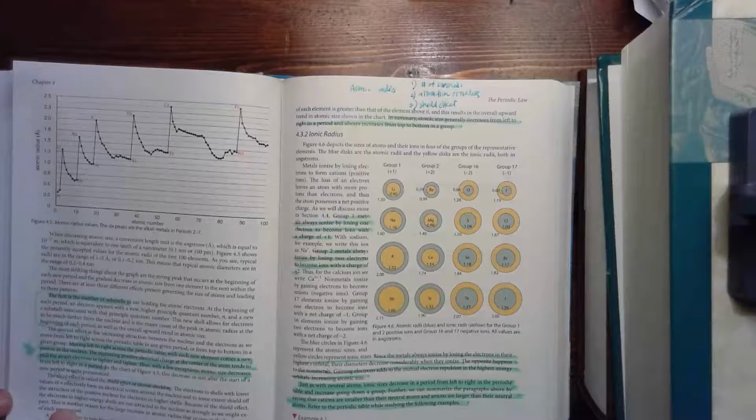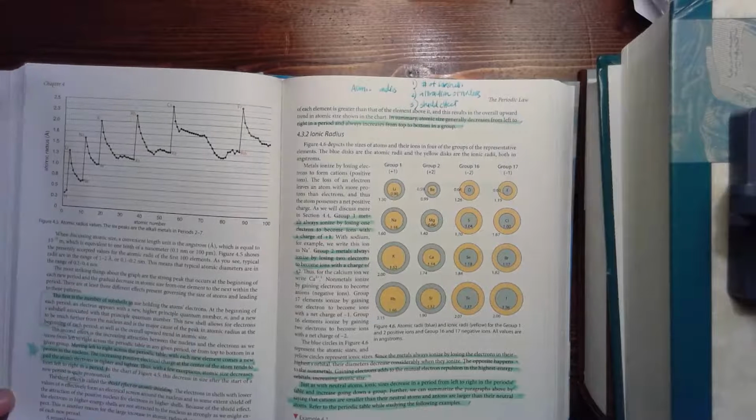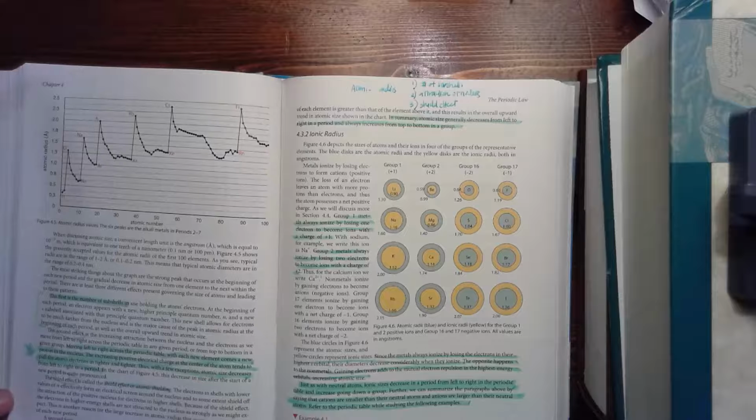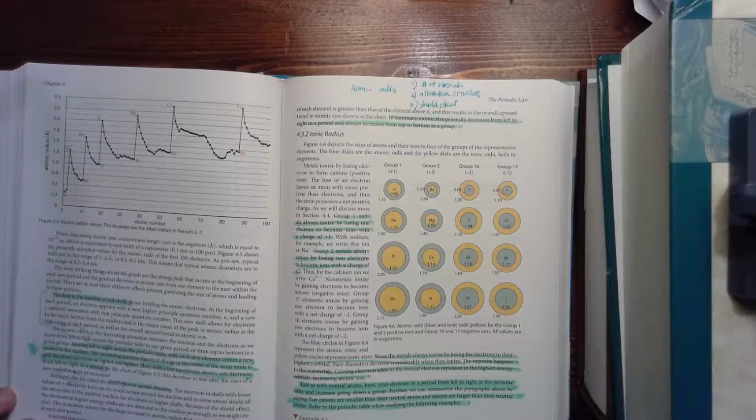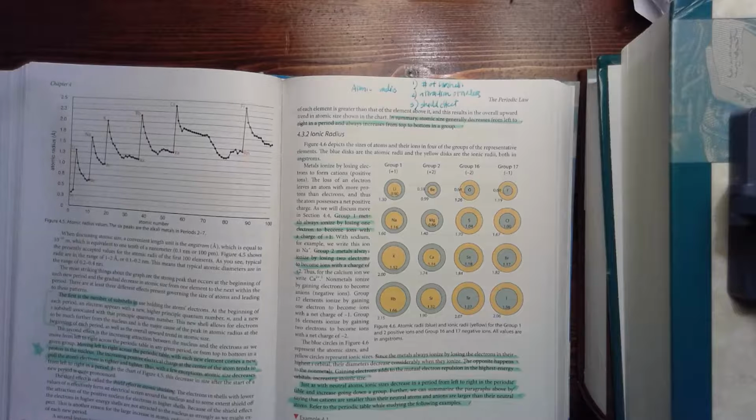Hold on, that's confusing to me. I wonder if he meant to say shells there. Hold on, I'm going to pause y'all and let me read back through this for just a second.